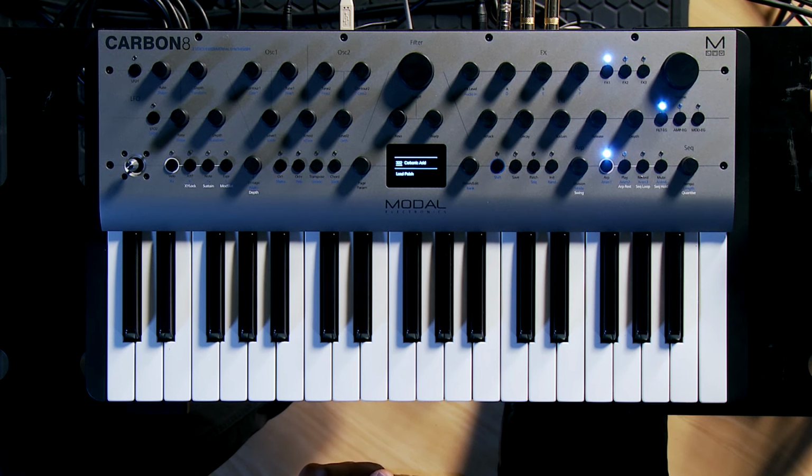I'm going to be showing you Modal's instrument called the Carbon8. This is a very unique instrument. They call it an experimental synthesizer, and after working with it for just a few short weeks, I understand why. I'm going to cover a few of the specifications and then we'll get right into sound.